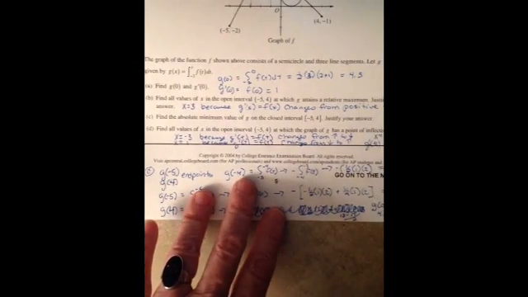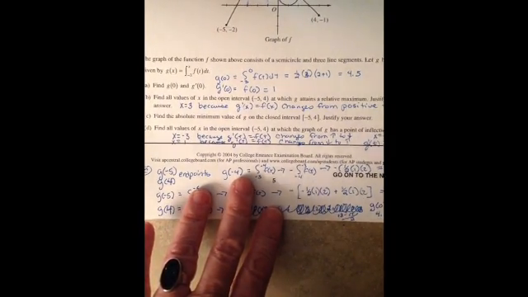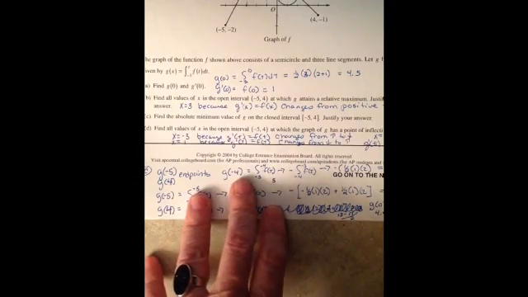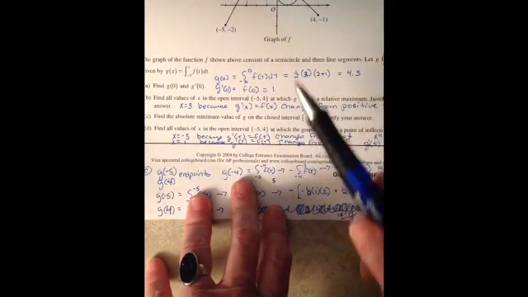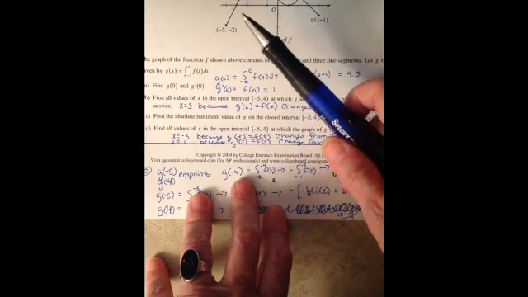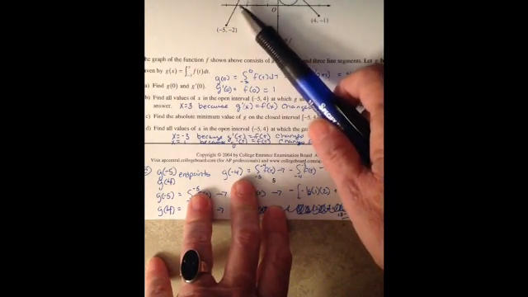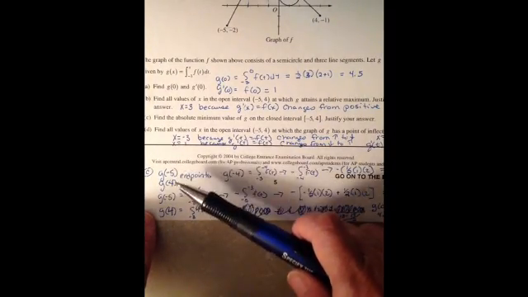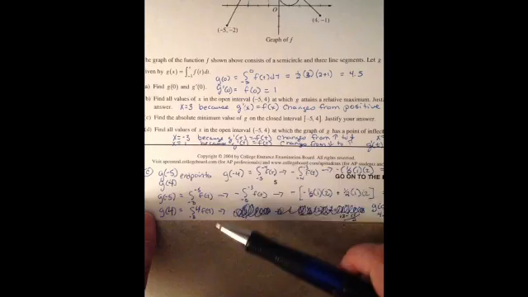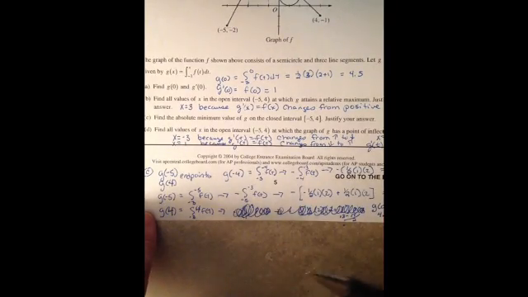Part C says find the absolute minimum value on negative 5 to 4. Remember, when you see absolute, you're going to use the endpoints, and you're also going to check where it would be a minimum. And it's going to be a minimum where it changes from negative to positive, which is going to be at negative 4. So we're going to try g of negative 5, g of 4, and g of negative 4.